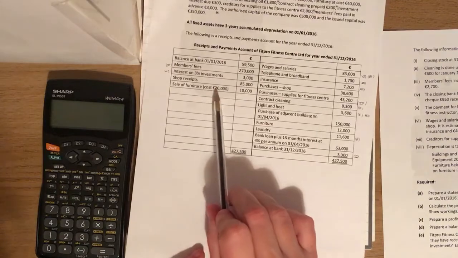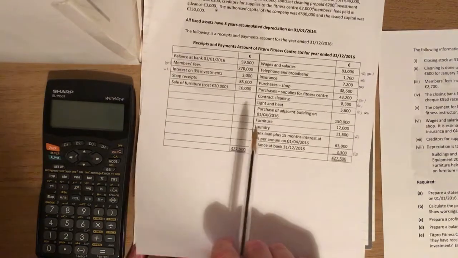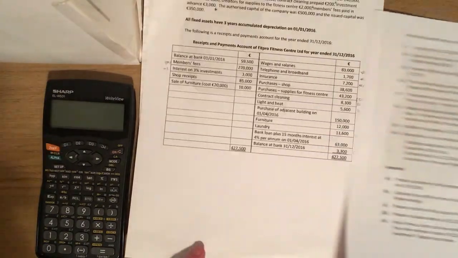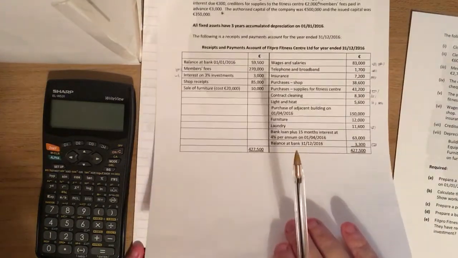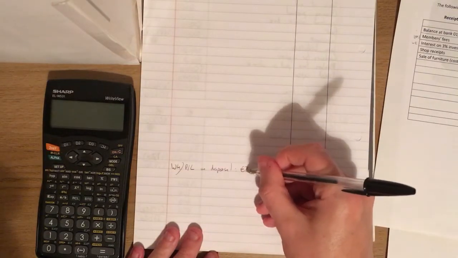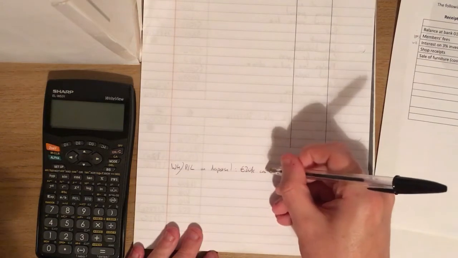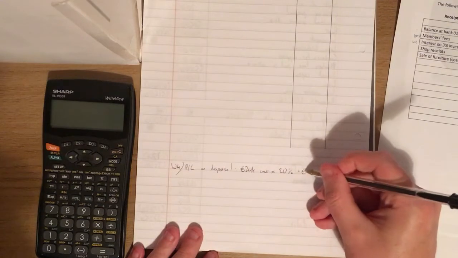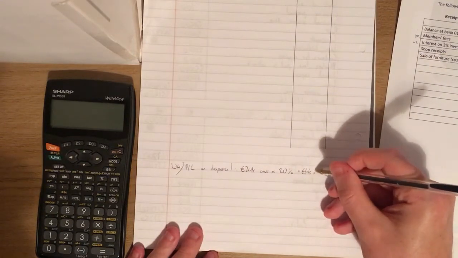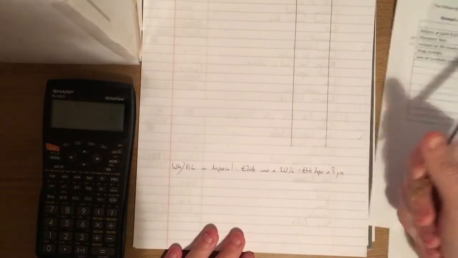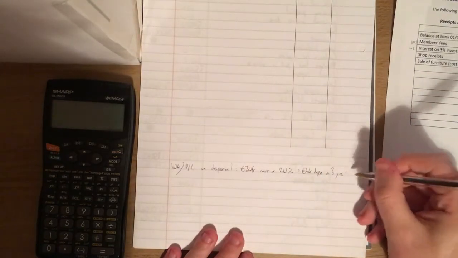So that had been depreciated by 3 years at the start of this year. So furniture is depreciated at 20%. The 20,000 cost multiplied by 20% is 4 grand depreciation, multiplied by 3 years, because they've been depreciated for 3 years before this, is 12 grand.